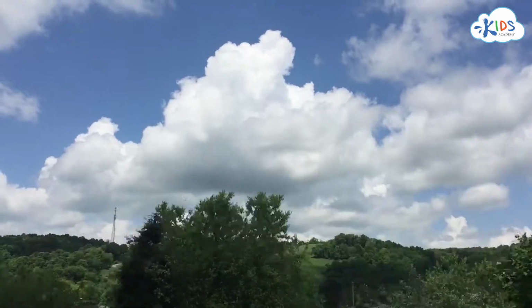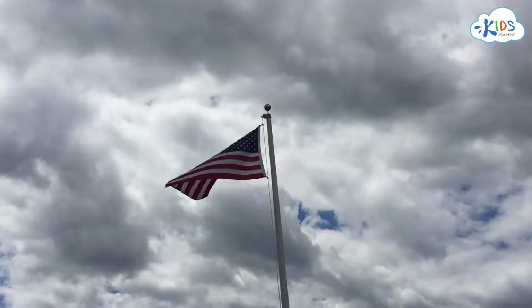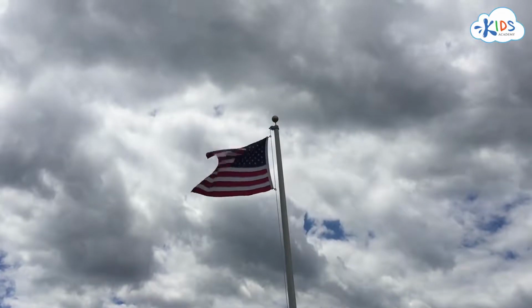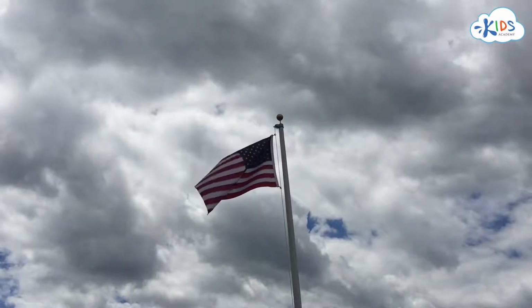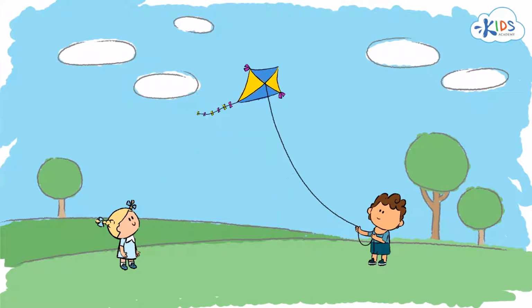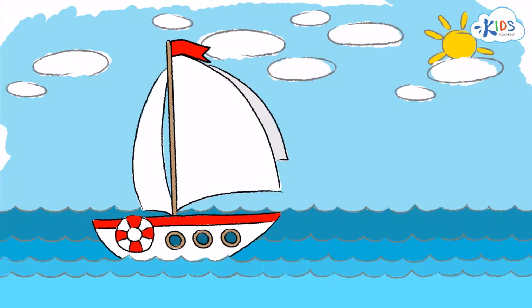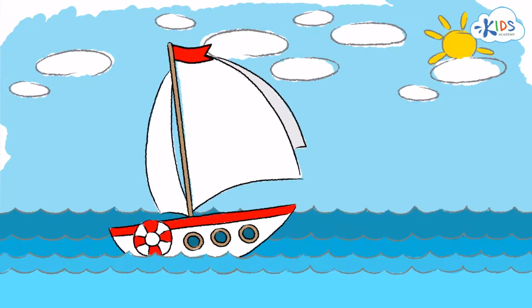There's one particular type of energy I want to talk about today, and that's an invisible energy. It's an energy you can't see, but it's all around us all the time. You might even feel it right now. It's called wind energy. Wind energy can do all kinds of things, like blow this flag, or help these kids keep their kite in the air. It can also help push this toy boat across the pond.